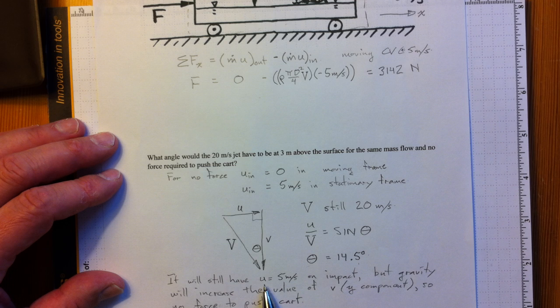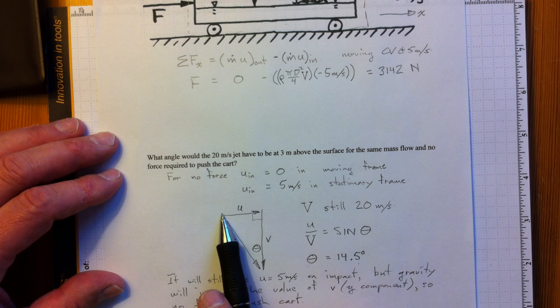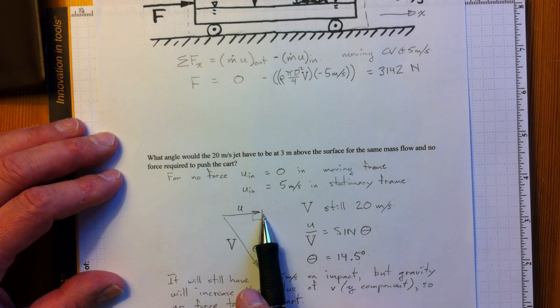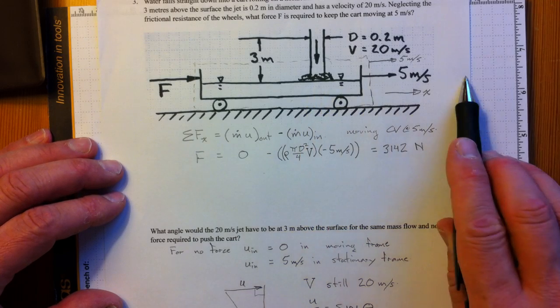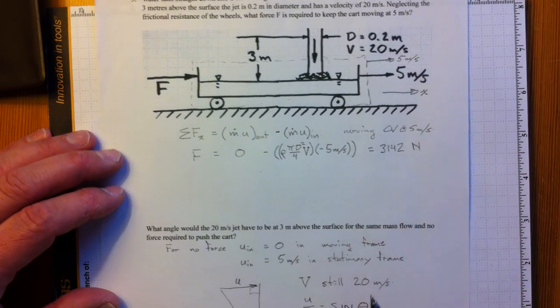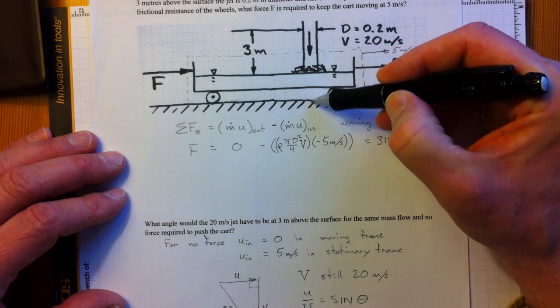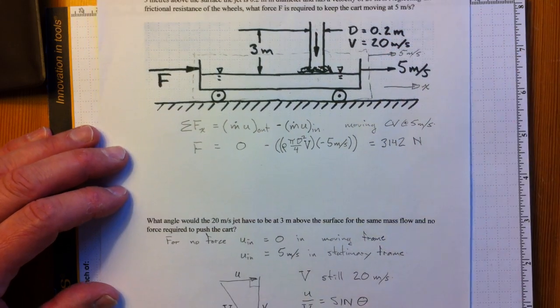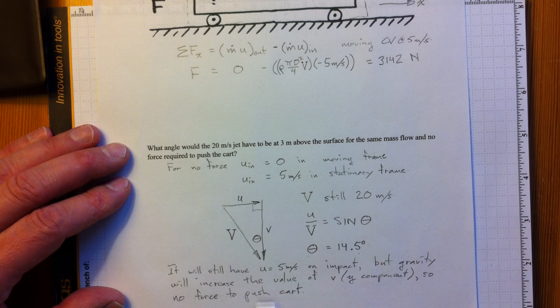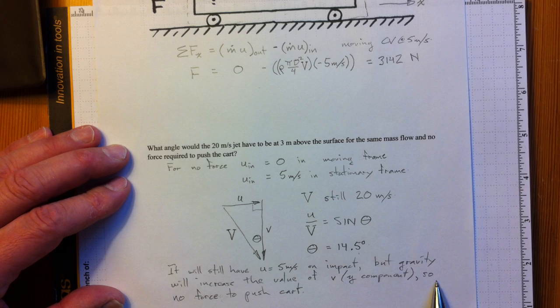It'll still have a u velocity of 5 meters per second on impact, so if it comes in at the top with 5 meters per second x velocity, and we neglect air friction and other stuff like that, then when it gets down to the bottom, going into the cart here, it'll still be moving in the x direction at 5 meters per second. It will, however, be going faster in the y direction than it was up here because it's accelerating as it comes down due to the force of gravity. So gravity will increase the value of the v velocity, the y component, but still no force to push the cart.